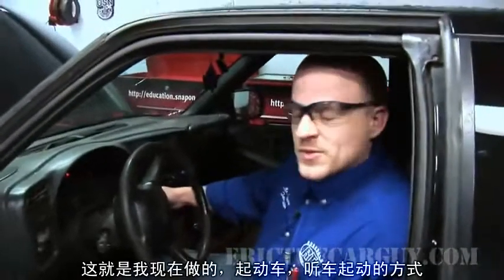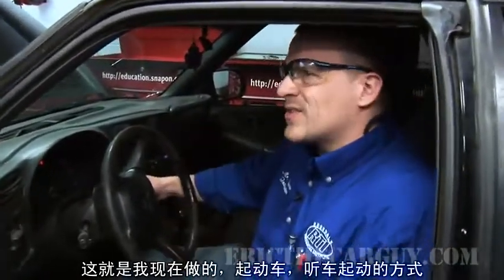Gas pedal to the floor, and that input to the computer during a crank will eliminate injection pulse. A TPS reading past 75, 80%. That's correct. So that's what I'm doing, cranking it over, listening to the way the engine cranks.